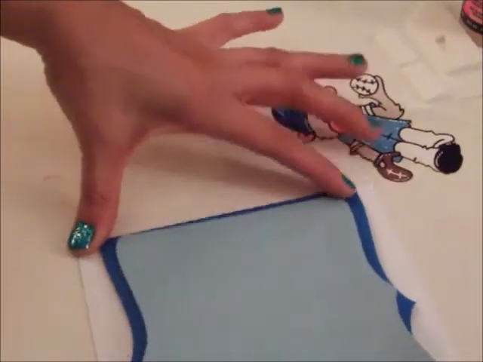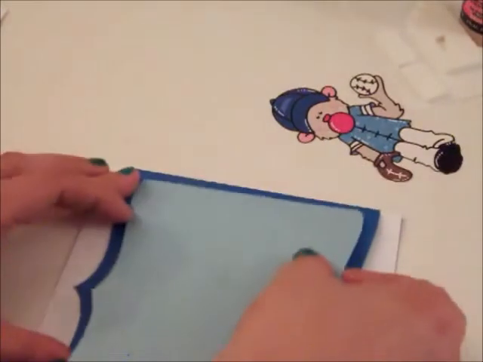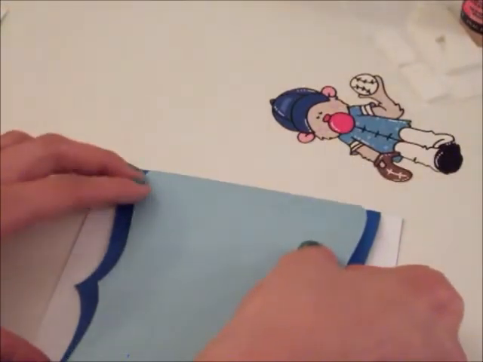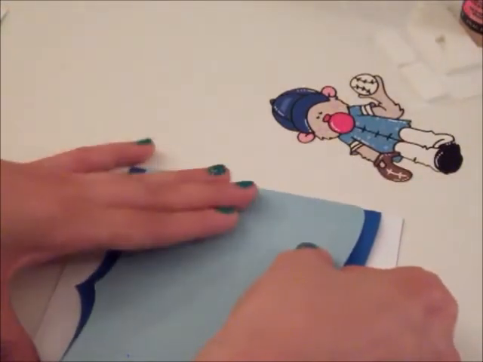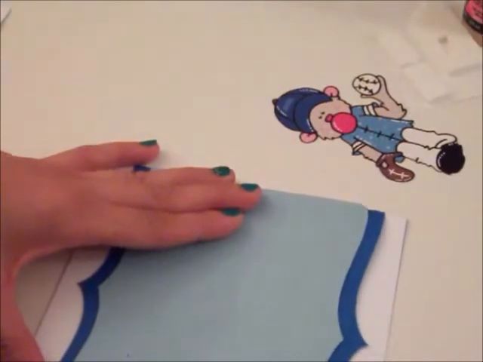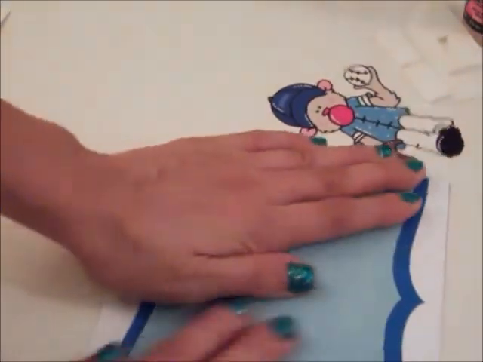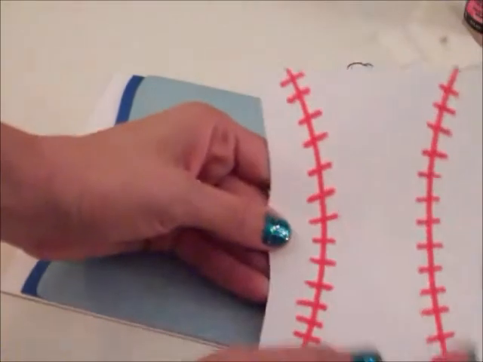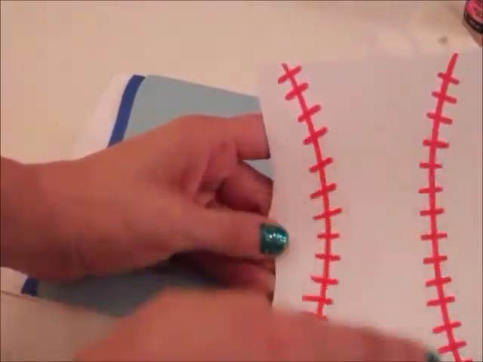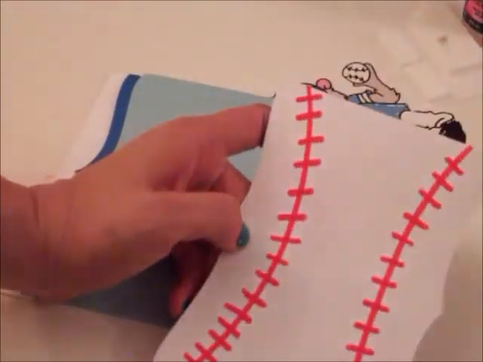And I really love baseball, so I thought this digi was perfect for that. And actually, I'm going to make this card for my little brother, who got awesome grades in his report card, and he loves baseball, so this is his. Now I'm going to add this, and with the Crayola marker, I just did the stitching as if this was a baseball, so I thought that was cute.